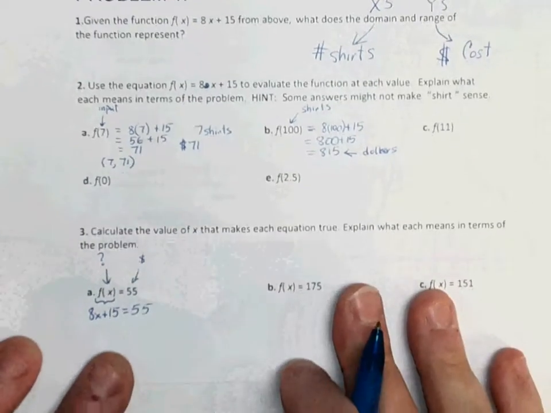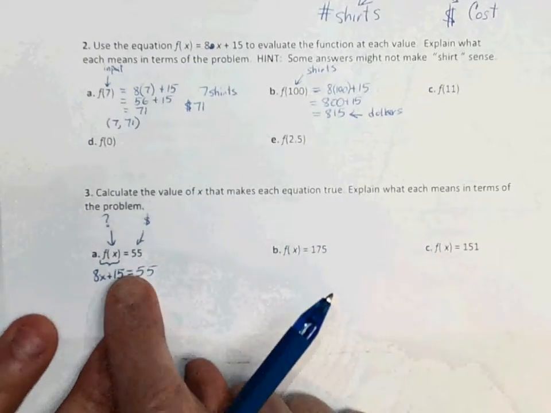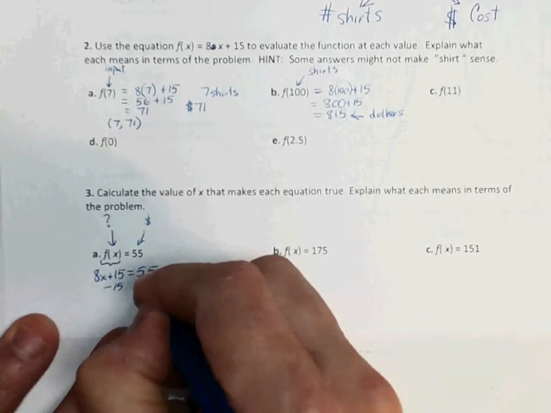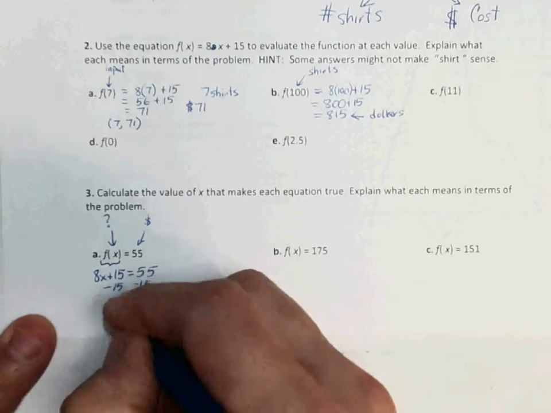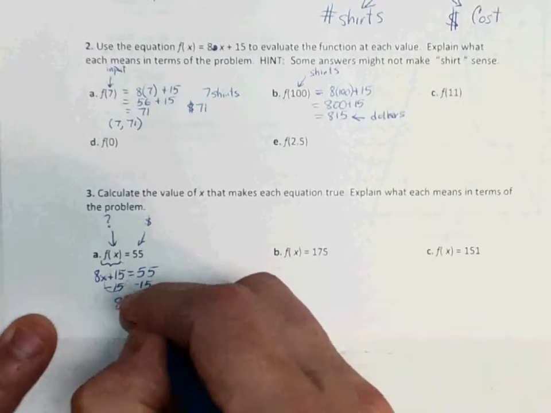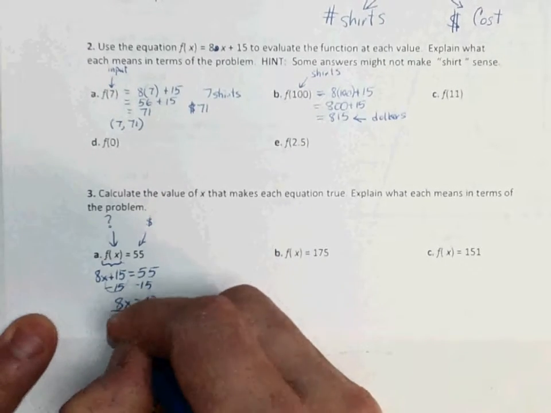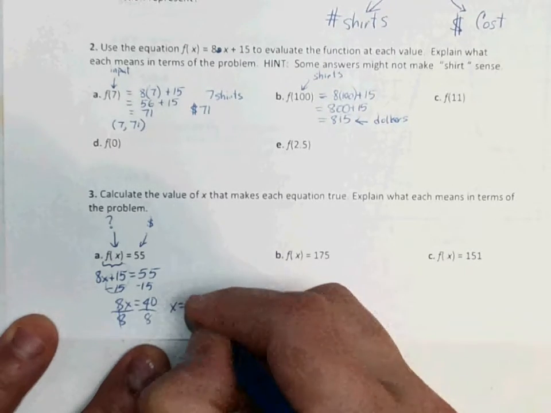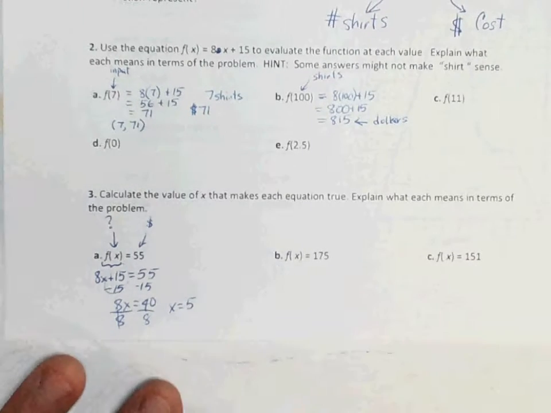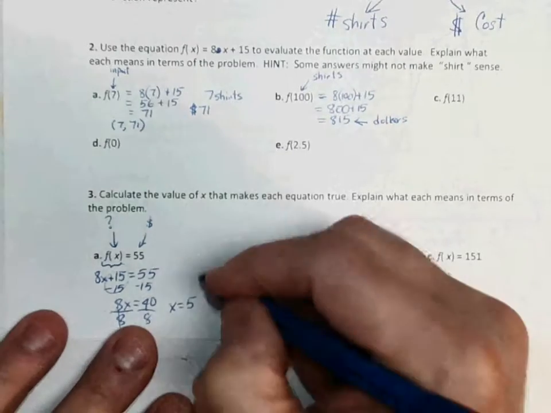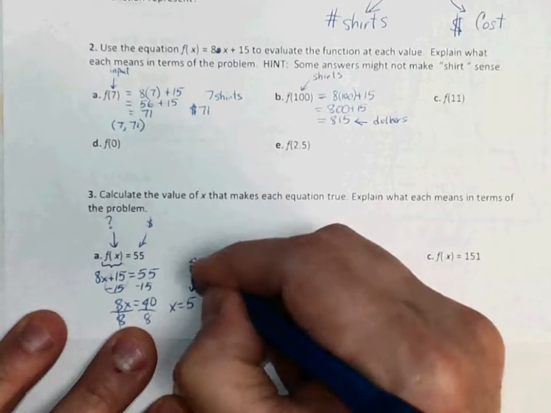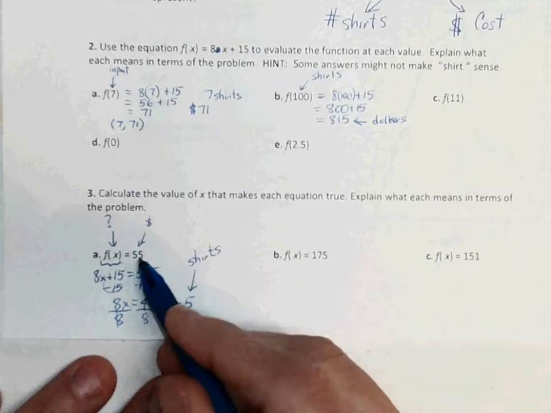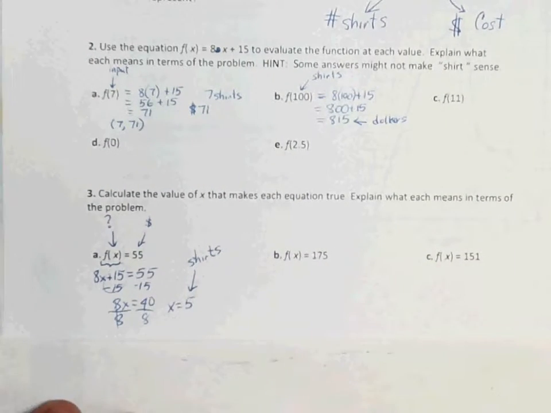Does this look familiar? I hope so. That's a two-step process. So subtract 15, making zeros and ones. Get 8x is equal to 40. And there's my 1. 40 divided by 8. X equals 5. Oh, well, that makes sense. 5 x's, or 5 shirts, is going to cost me $55.